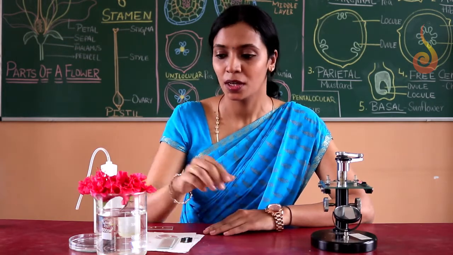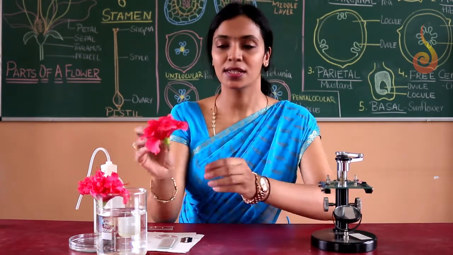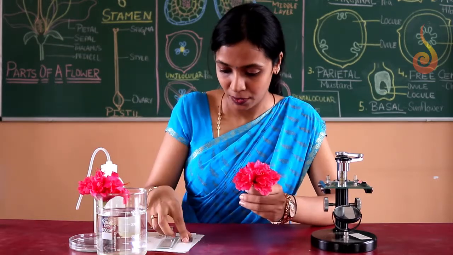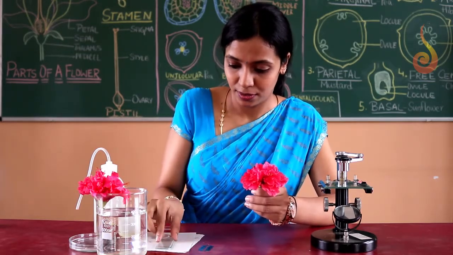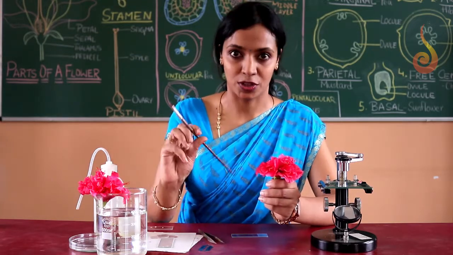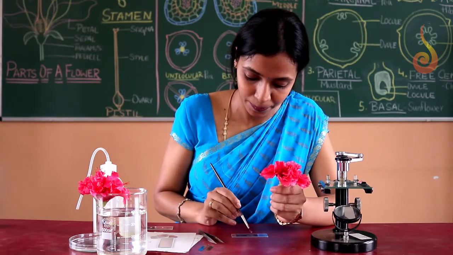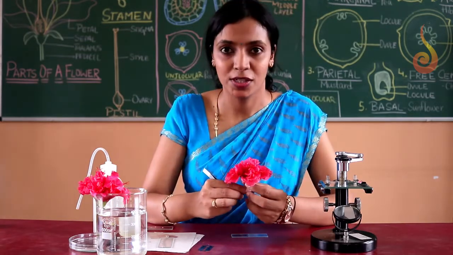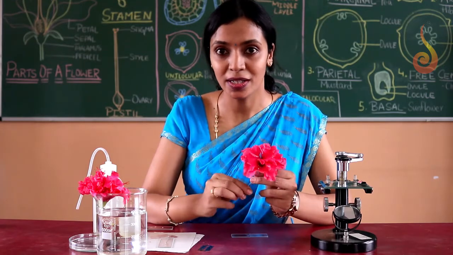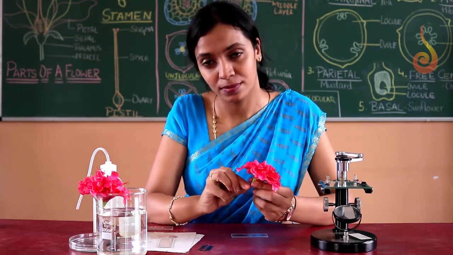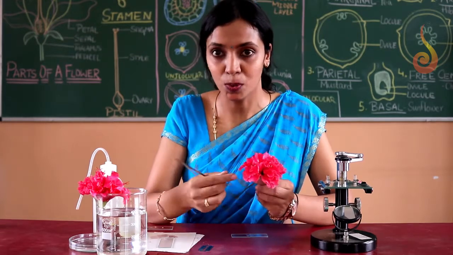What I am going to perform right now is one of the experiments that may be asked in your final practical exams. The experiment is called transverse section of the ovary. What I will need to perform this experiment is a hibiscus flower, a sharp blade, a slide, forceps, a brush. First, I am going to add a drop of water on the slide. First, you have to take the hibiscus flower and hold on to it by its pedicel. If you let the pedicel get cut, then it becomes difficult to take a section.